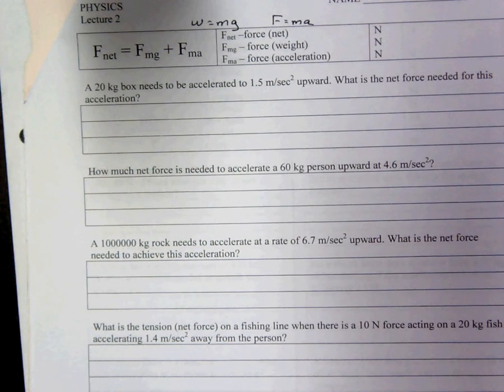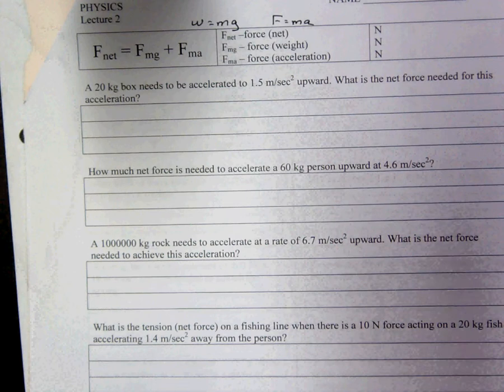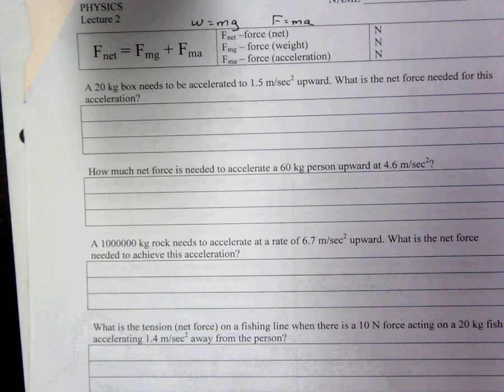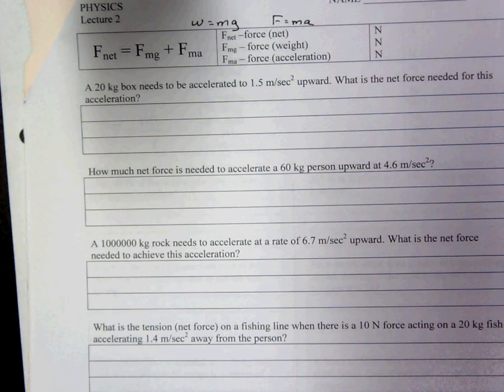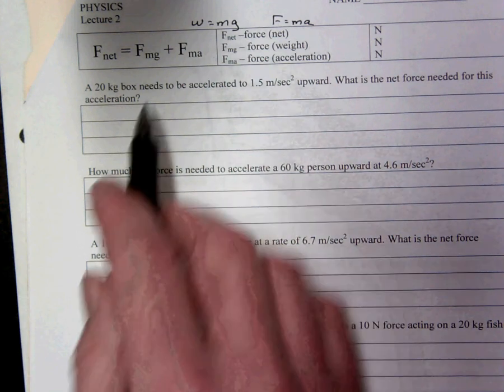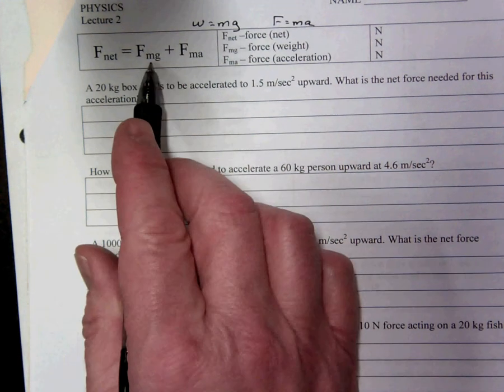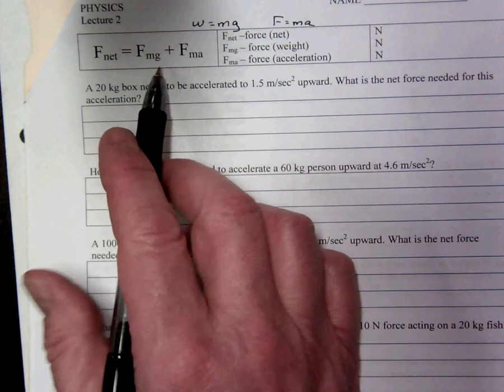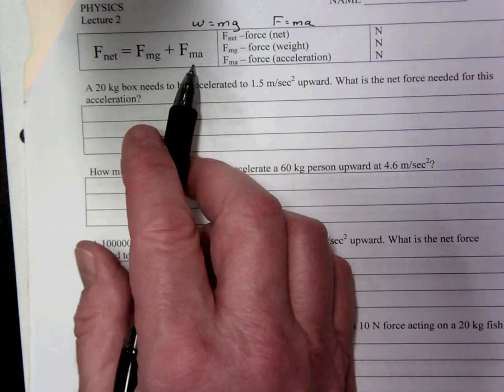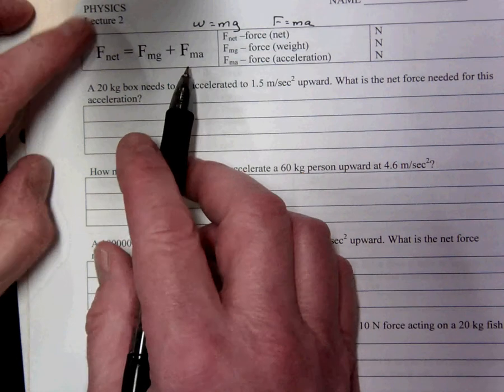Today in this lecture, we're putting both together, because if you think about it, just to lift a box or an object off the ground, or even just to get you off the ground, you have to overcome your weight. So there's your mg. And if you want to jump high, you have to accelerate yourself, and there's your ma.